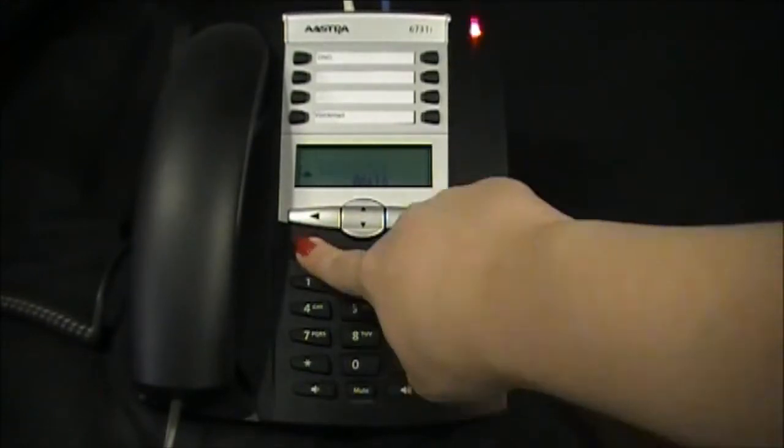To dial a coworker, just dial the last 4 digits of the coworker's phone number. These last 4 digits will be their internal extension number. To place this call on hold, just press your hold key.